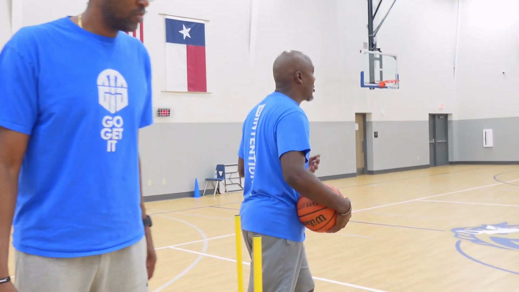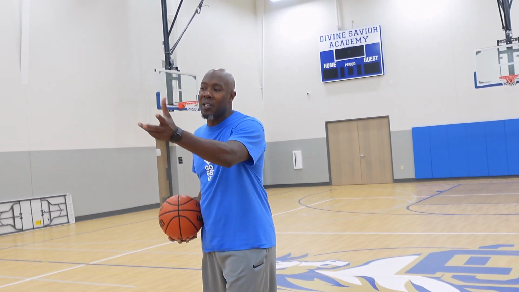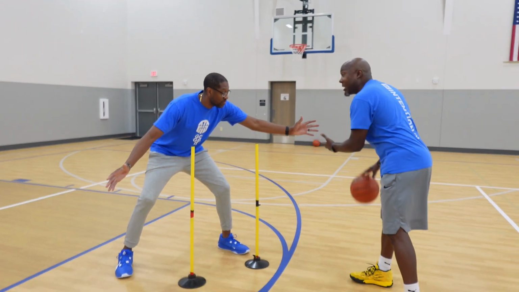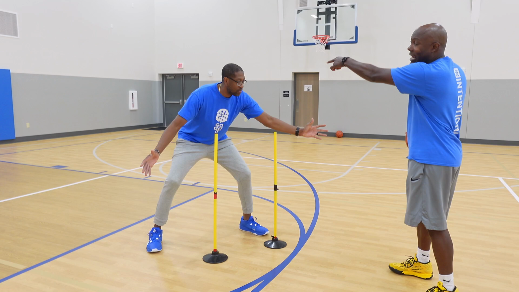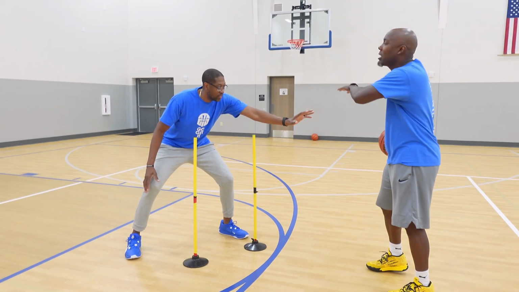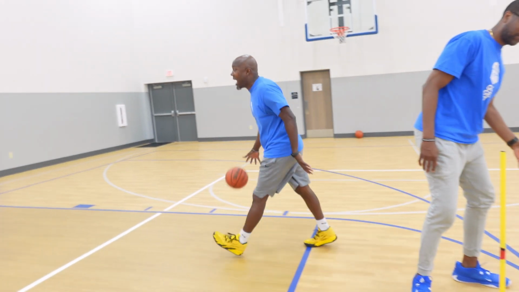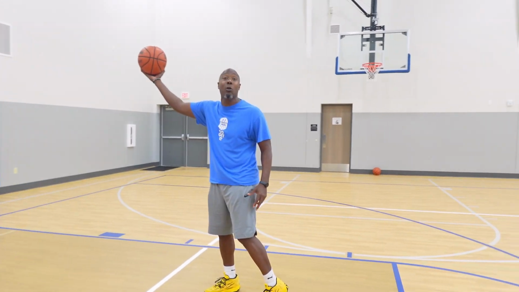Another indicator, right? Coach may have one of his hands up. A lot of times when his left foot is up, his left hand is going to be out. So I'm also reading that, and I'm reading his shoulders. If I want to keep my head up, I'm reading this, I'm attacking, and I'm coming here with his hand, catching his hand, getting downhill and going up.